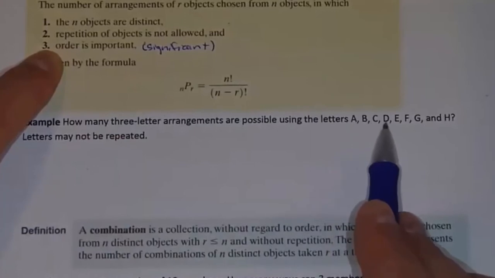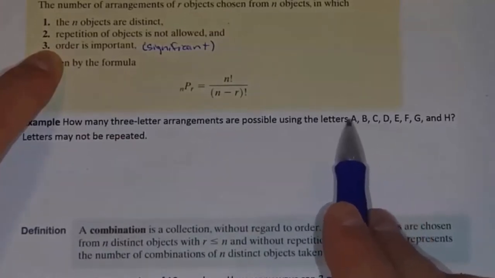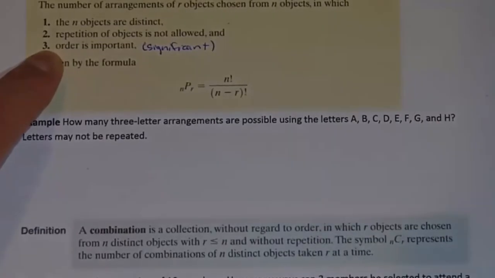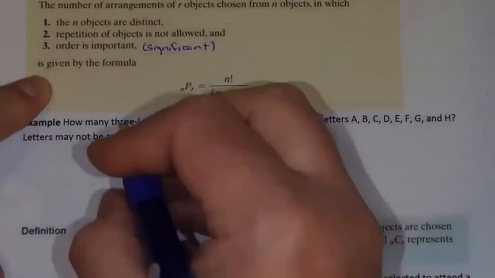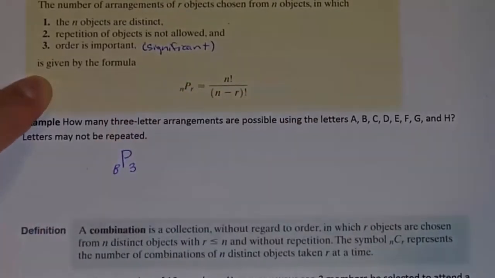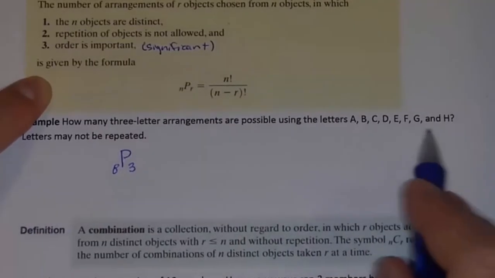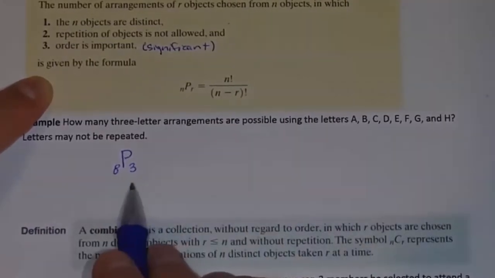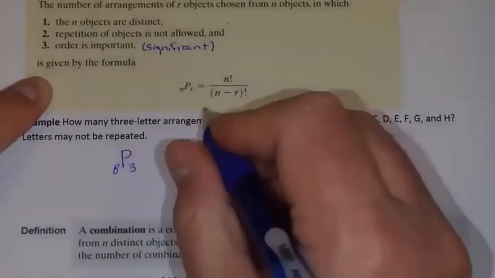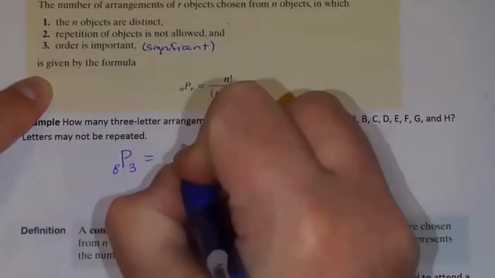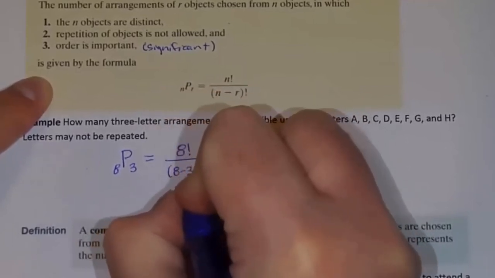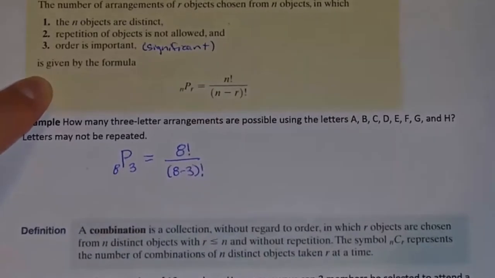If I have A, B, C, that's different from B, A, C, or C, A, B, and so on. So the order matters. So this is going to be a permutation of 8, choose 3. We have 8 objects that we're picking from, and we are picking 3 of them for a 3-letter arrangement. So based on our formula, that is going to be 8 factorial over 8 minus 3 factorial.